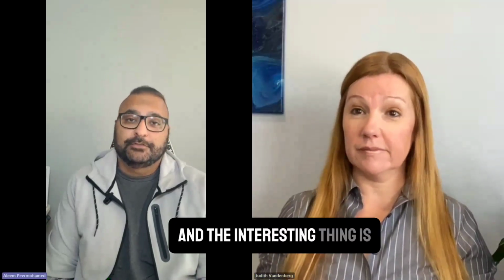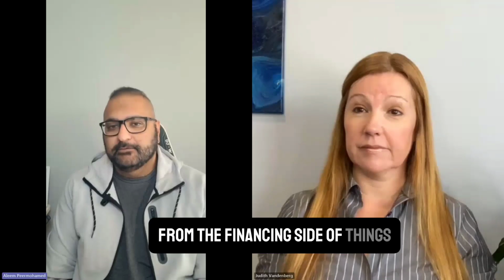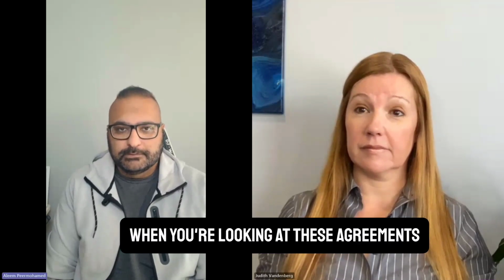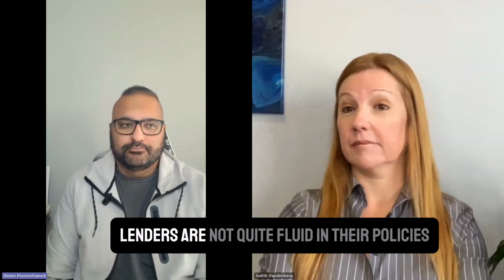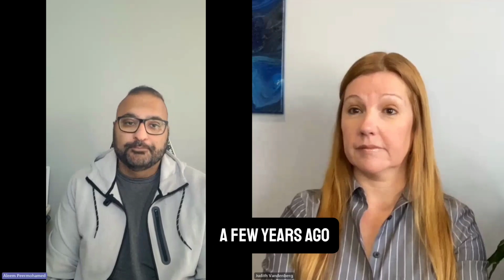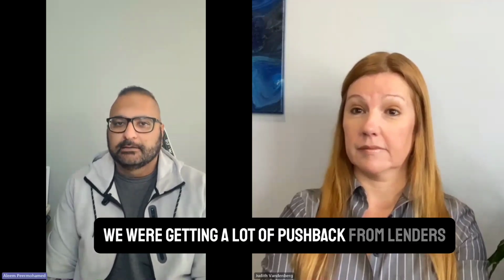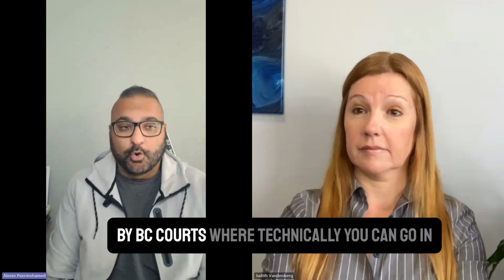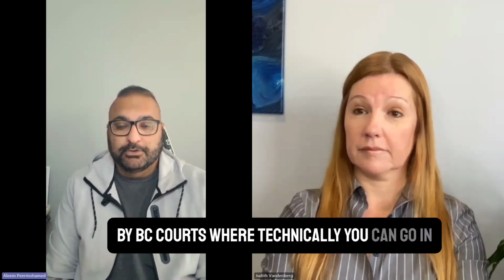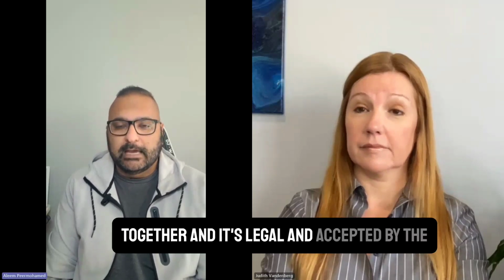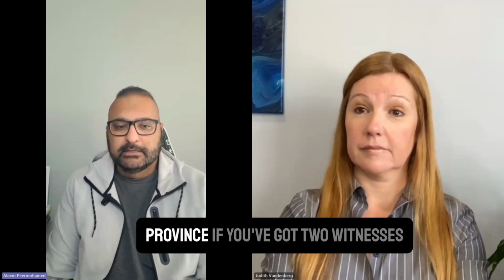Yeah, and the interesting thing from the financing side, when you're looking at these agreements, is that lenders are not quite fluid in their policies. A few years ago, we were getting a lot of pushback from lenders on separation agreements recognized by BC courts, where technically you can put a separation agreement together, and it's legal and accepted by the province if you've got two witnesses, right?